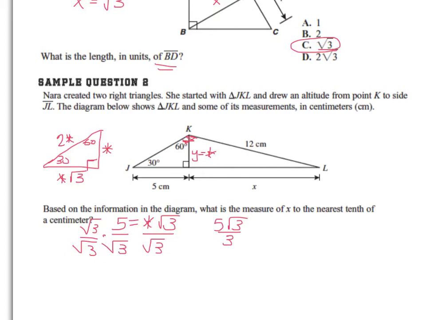Now I have that right triangle, and I can use Pythagorean theorem to figure out what that remaining leg is. So that piece goes in up here for that leg, and so it's going to be leg squared plus the other leg squared equals hypotenuse squared.